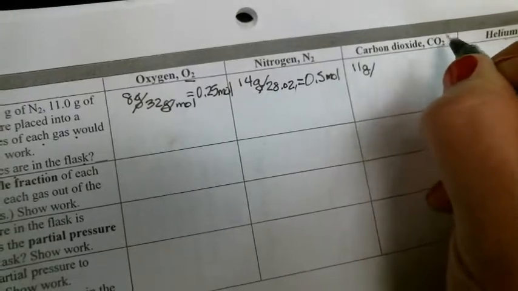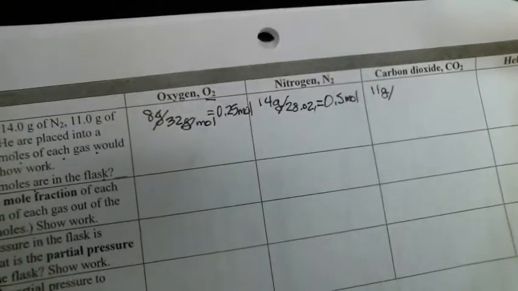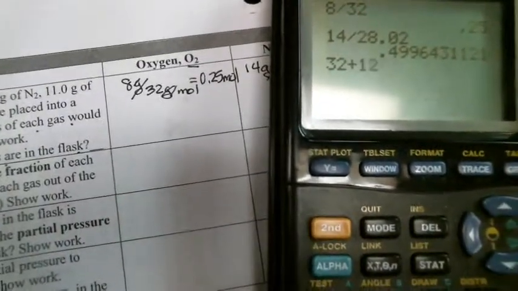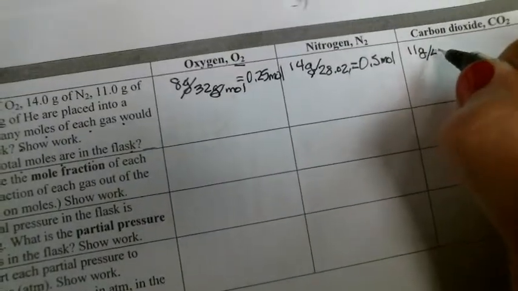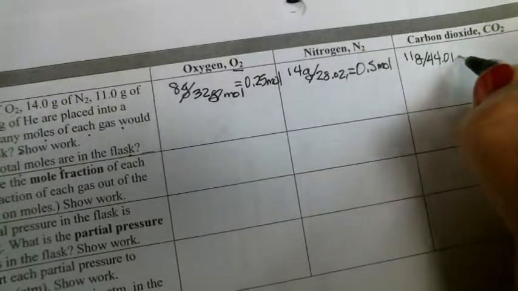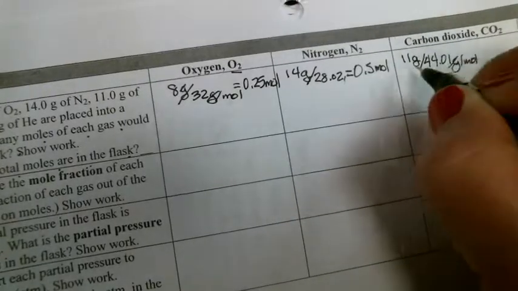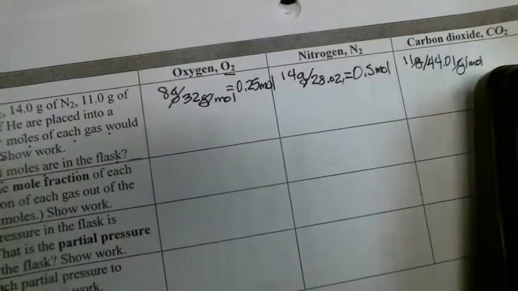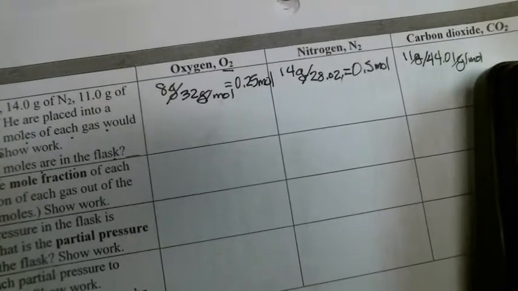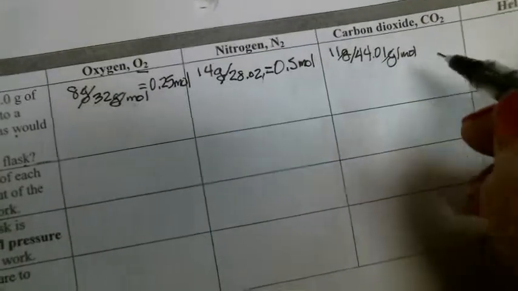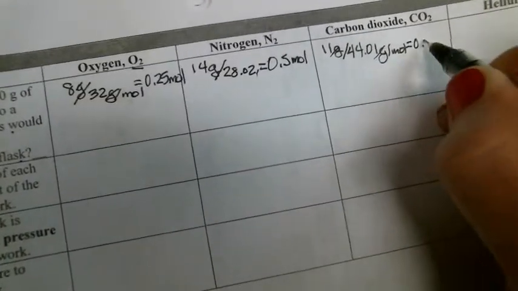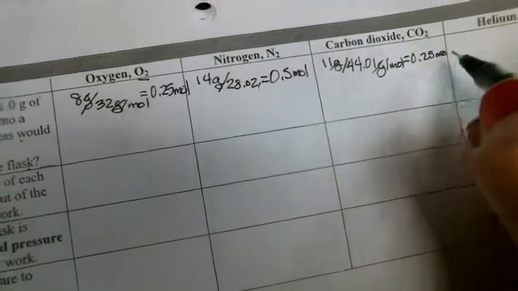Well, this is 32 plus 12.01, which is 44.01 grams per mole. Remember, grams are going to cancel. So 11 divided by 44.01. Hopefully you already know what it is. It says 0.249, so this is also 0.25 moles.